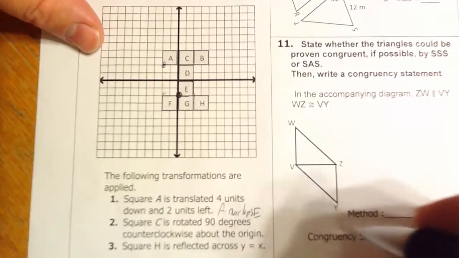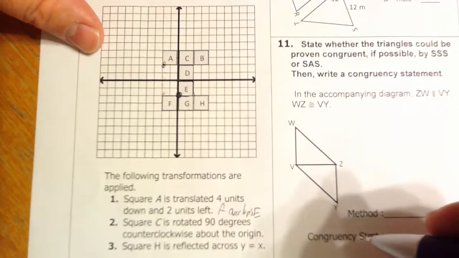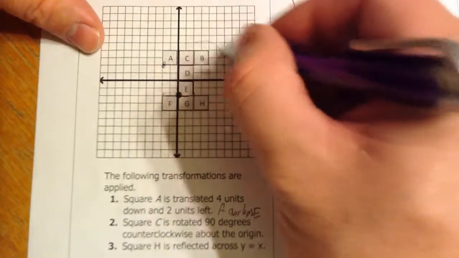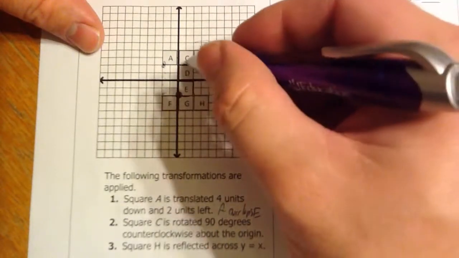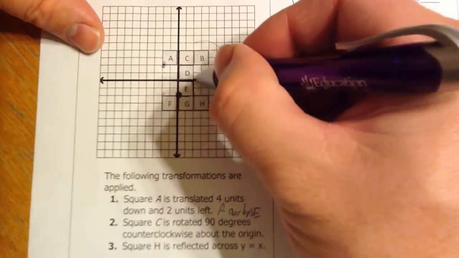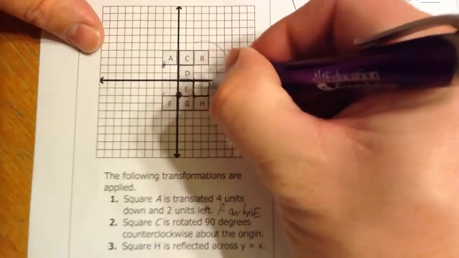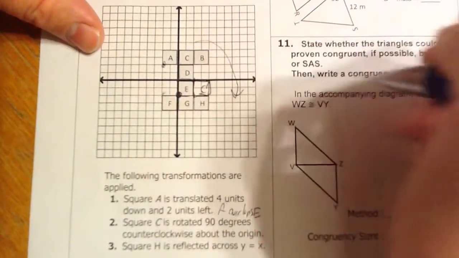Okay, next it says square C is rotated 90 degrees counterclockwise about the origin. So counterclockwise goes this direction about the origin. So 2, 2, so essentially it would wind up right here. So this will be my new C.